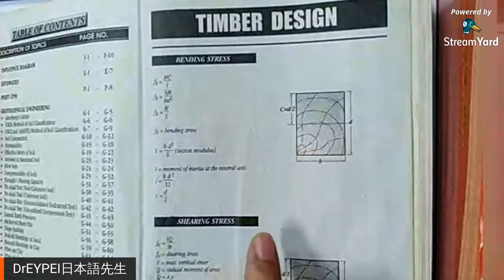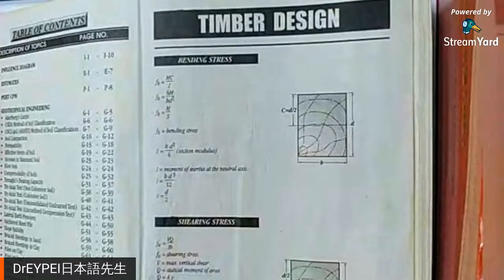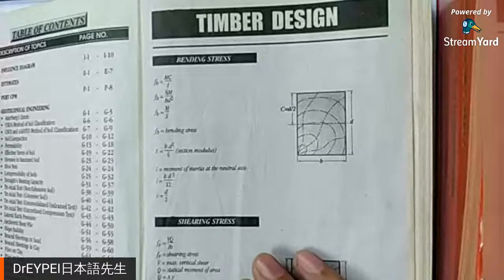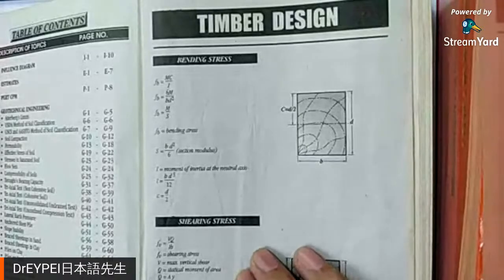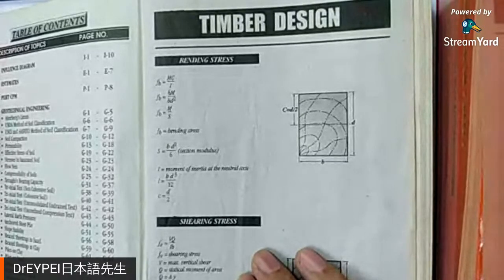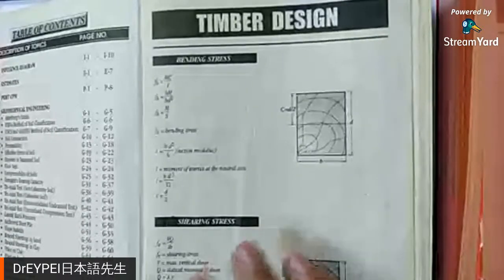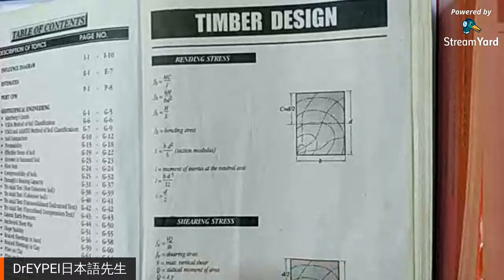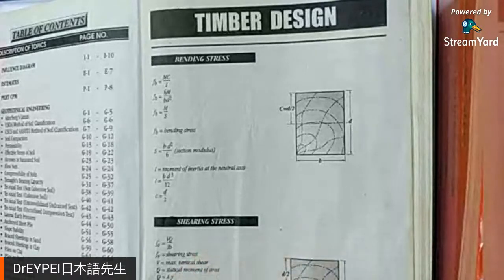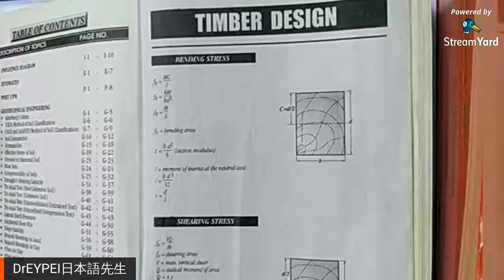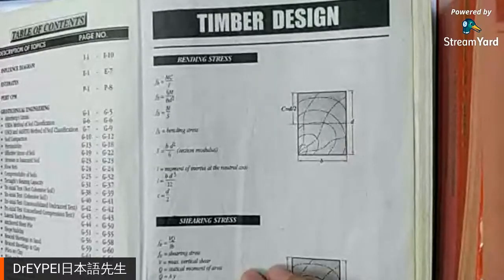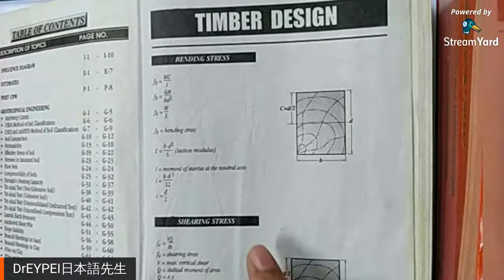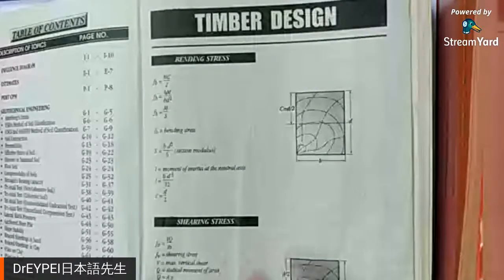And this is not the first time that we know about the word stress. We already know about stress from our previous prerequisite subjects. Okay, as far back as P6, we already know stress. However, the difference in this subject is we would like to relate it to a particular application. This is the first time that we use stress directed to a lumber or a timber or a wood.